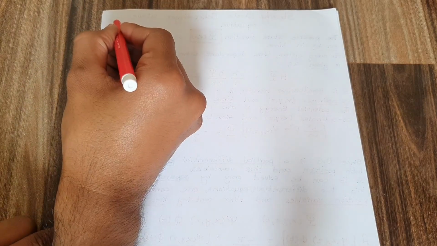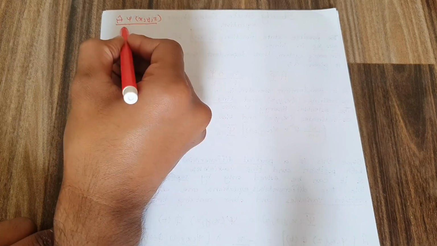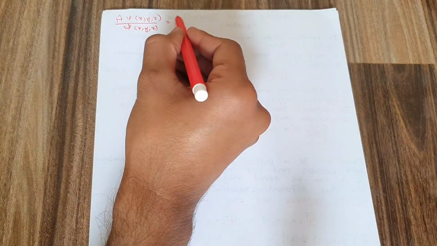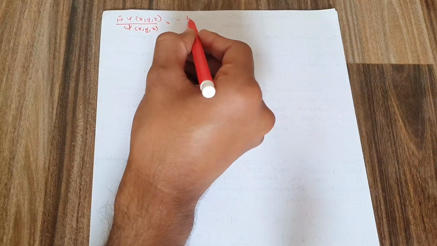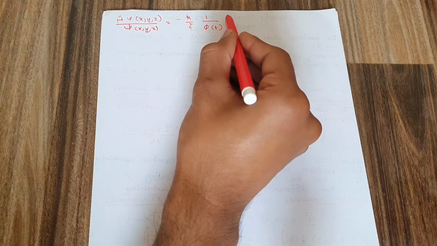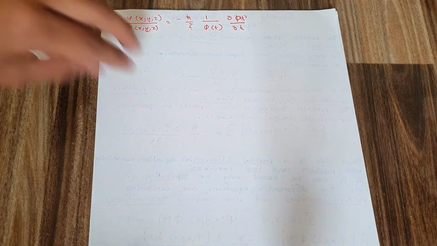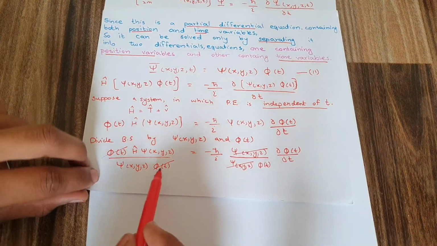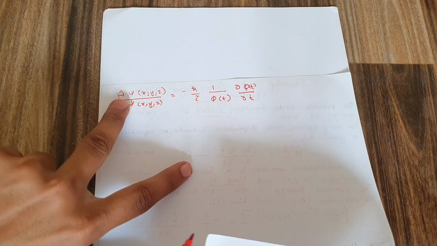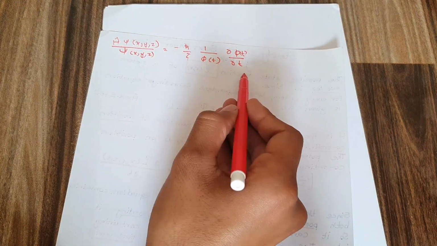So we will have a Hamiltonian operator being applied on psi x, y, z, and I have psi x, y, z in the denominator, and that is equal to minus h cut over iota, 1 over phi t, curly phi t divided by curly t. Now I'm going to compare this with my previous equation. As you can see here, my phi t has cancelled out with phi t. I have H operator being applied on psi xyz and psi xyz. Similarly, I have curly phi t divided by curly t, and here curly phi t divided by curly t.